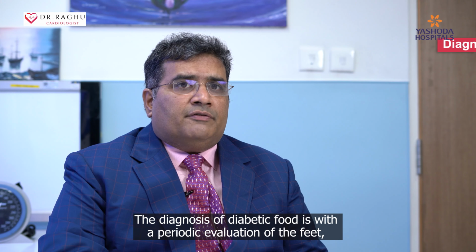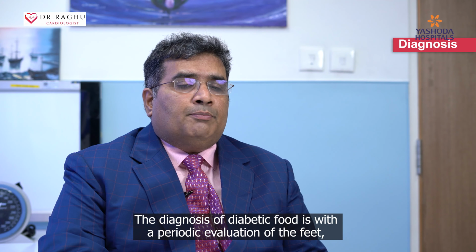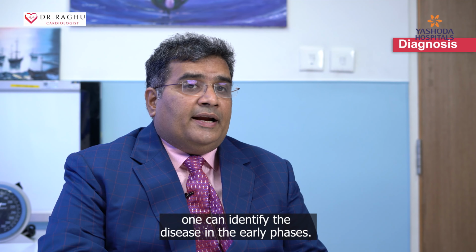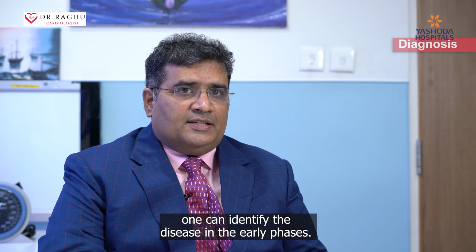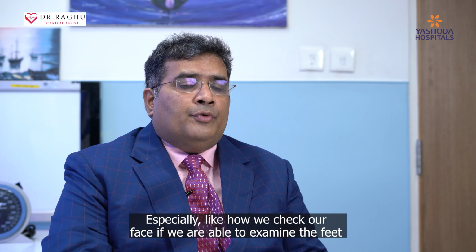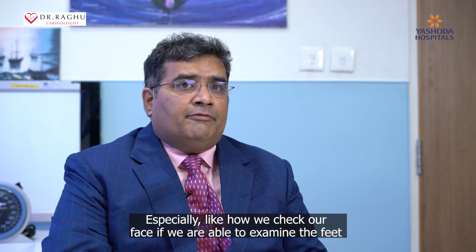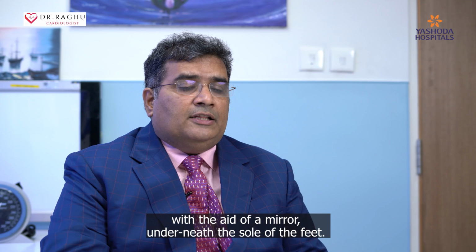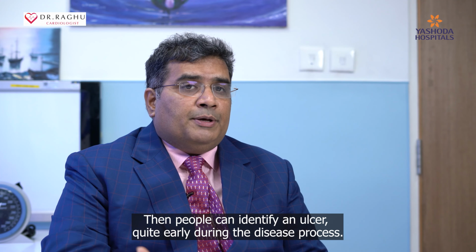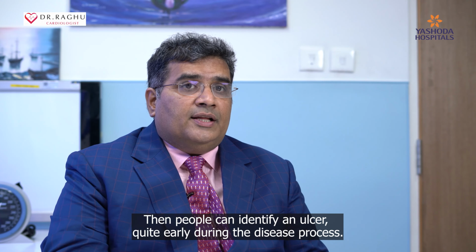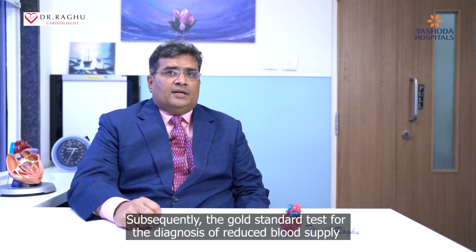The diagnosis of diabetic foot is with a periodic evaluation of the feet. One can identify the disease in the early phases, especially like how we check our face. If we are able to examine the feet with the aid of a mirror, underneath the sole of the feet, then people can identify an ulcer quite early during the disease process.